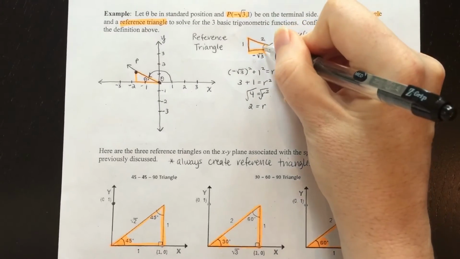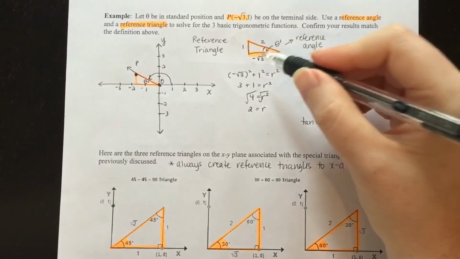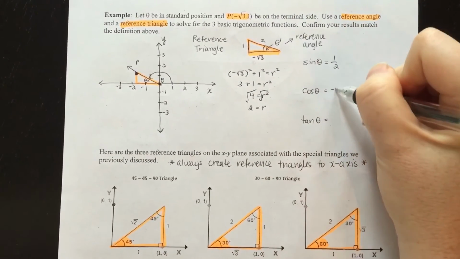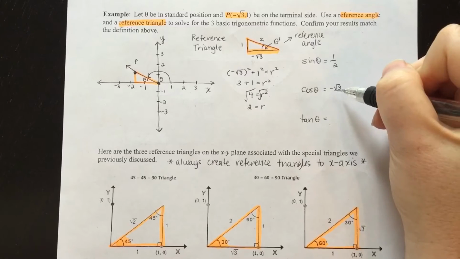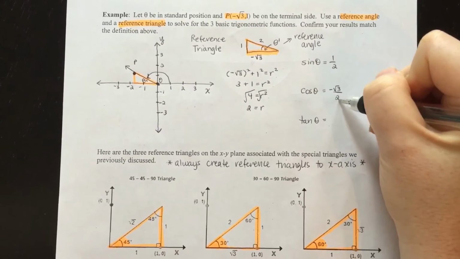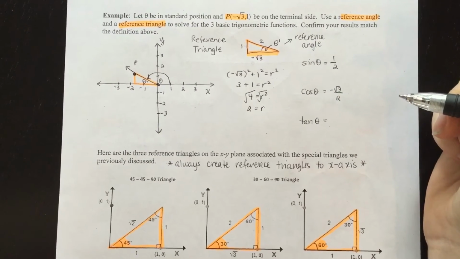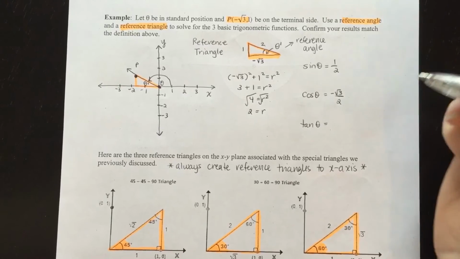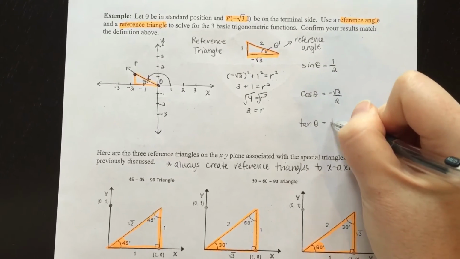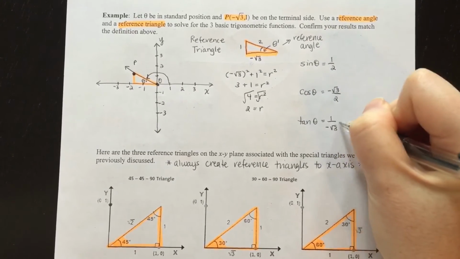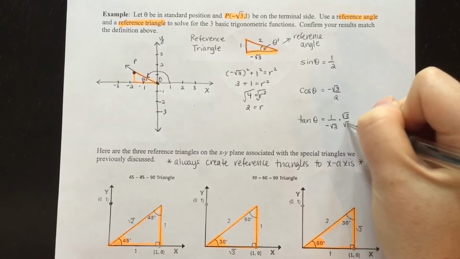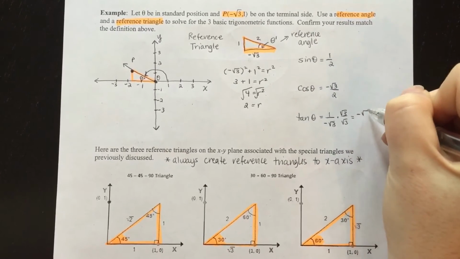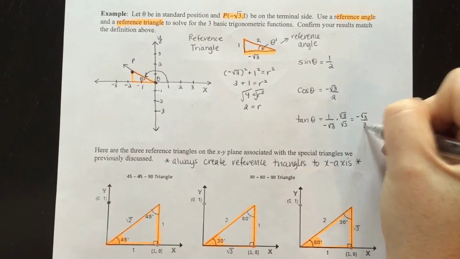Cosine of theta is adjacent over hypotenuse, so adjacent is negative square root of 3 because we were in quadrant 2 with a negative x value, over 2. And tangent theta is opposite over adjacent, so that's 1 over negative square root of 3, but when I rationalize that, it gives me negative square root of 3 over 3.